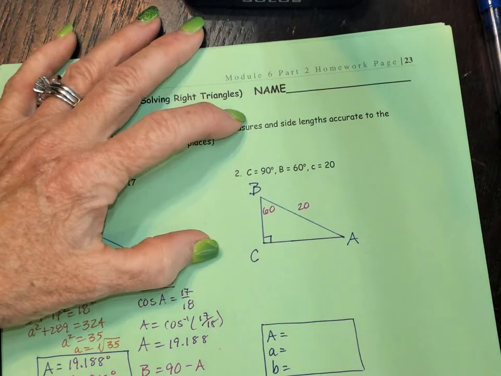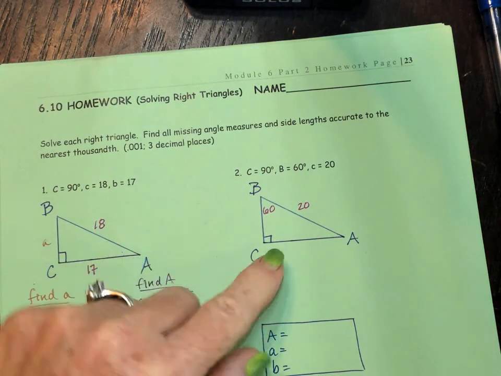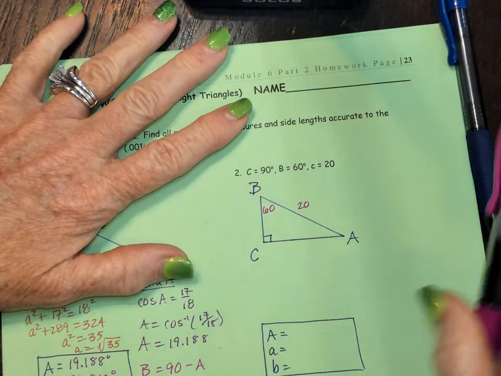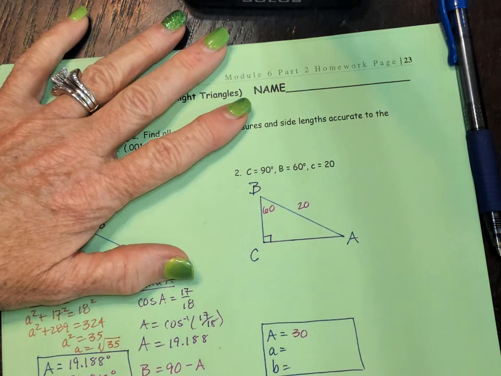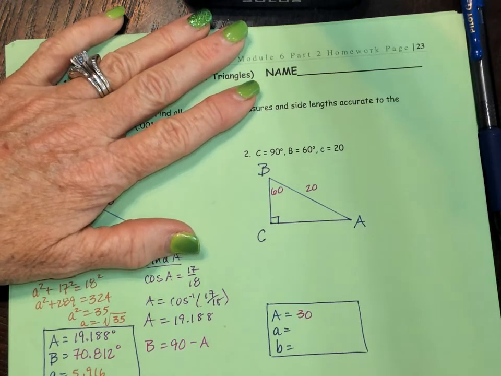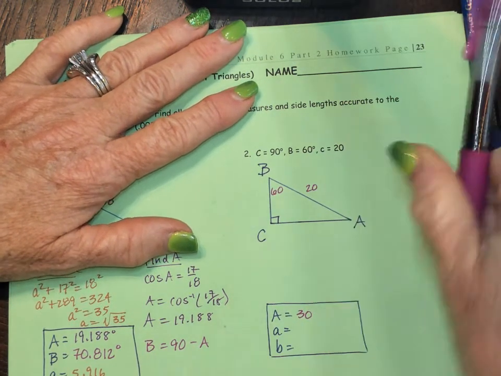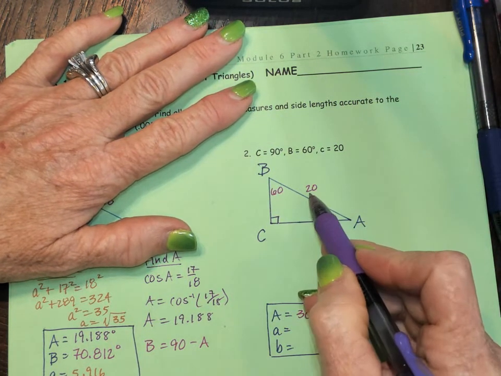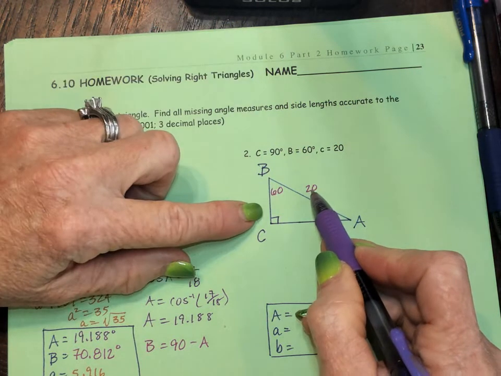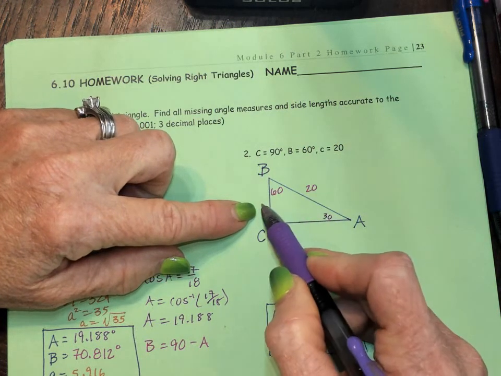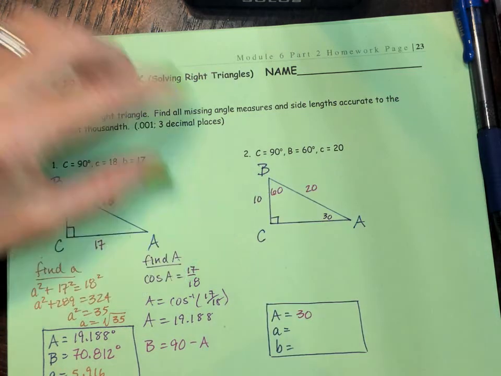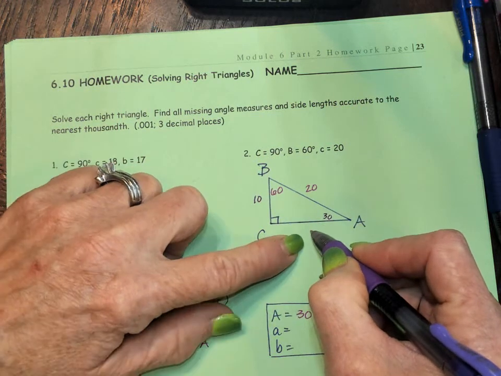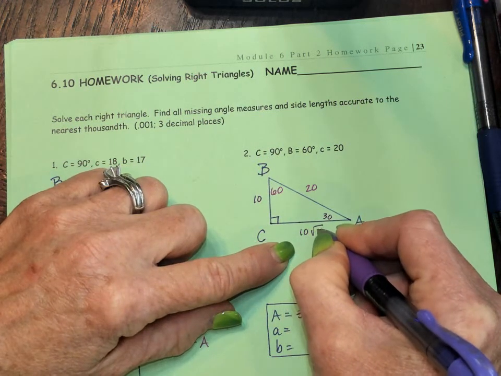All right, now I'm going to find angle A first. Again, we can just subtract from 90, so angle A has to be 30. Oh, look at this. This is a 30, 60, 90 right triangle. I don't need to use any trigonometry for this. I can just use my 30, 60, 90s. That's on the hypotenuse. So from the hypotenuse back to the short leg, I have to divide by 2. That makes this 10. And then from the short leg to the long leg, multiply by square root 3. That makes that 10 square root 3.